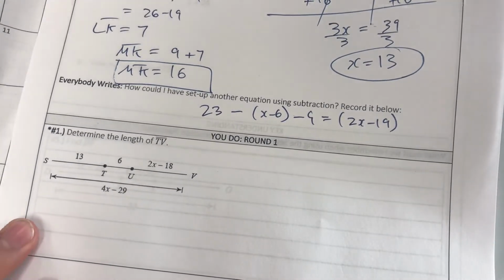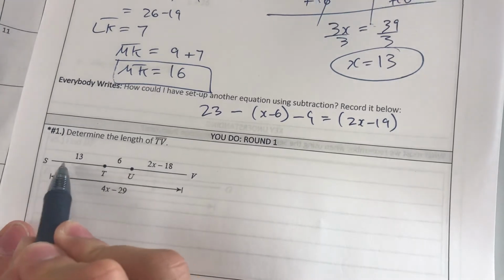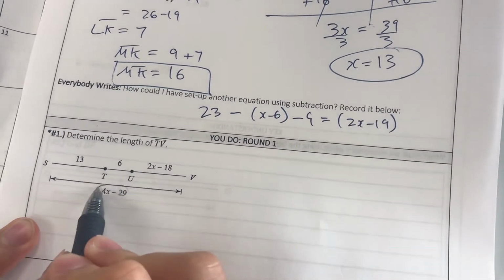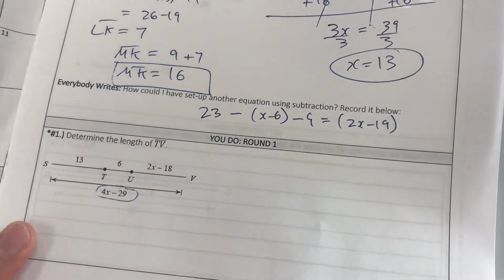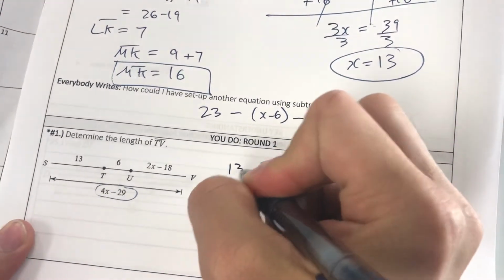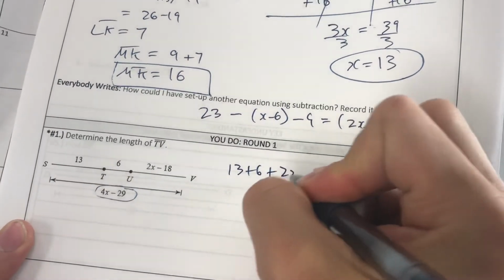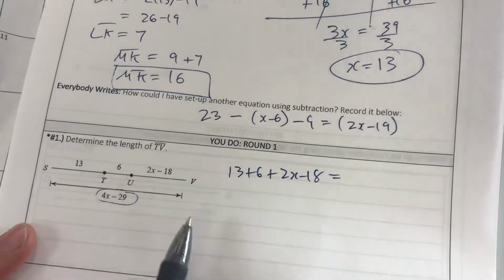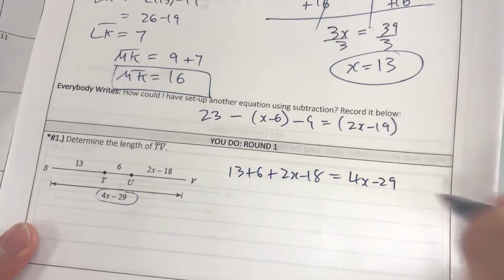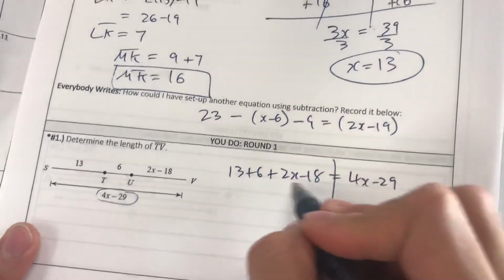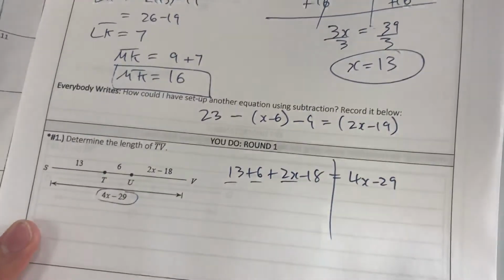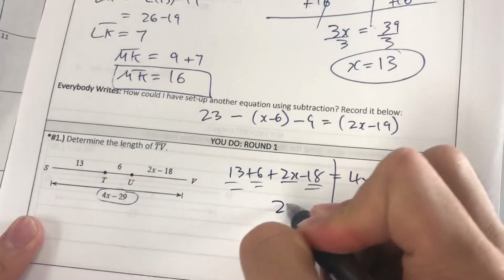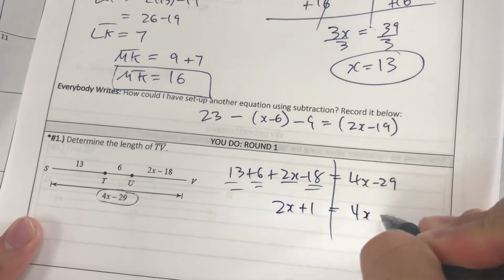Well, it's the same idea, right? This entire length SV is the same thing as from here to here, right? And they already told us that from there to there is 4x minus 29. So all you have to do is 13 plus 6 plus 2x minus 18, which is all of the top stuff, and set it equal to everything on the bottom, which is 4x minus 29. Okay, from here, let's very quickly solve. 2x is by itself, so 13 plus 6 is 19, plus negative 18 is going to be 1. So it's 2x plus 1 is equal to 4x minus 29.